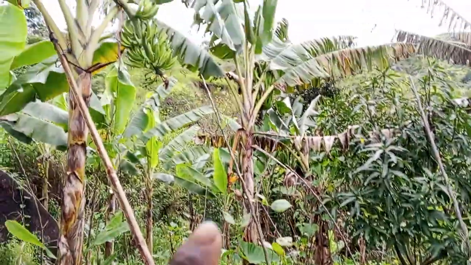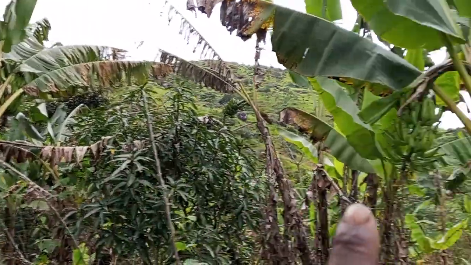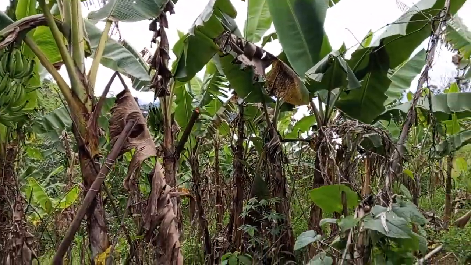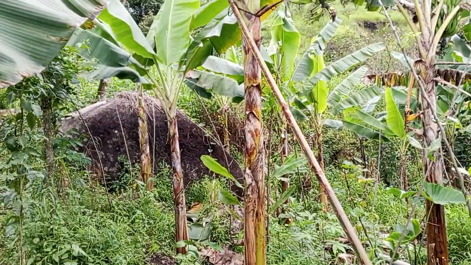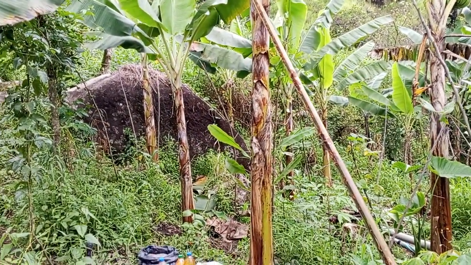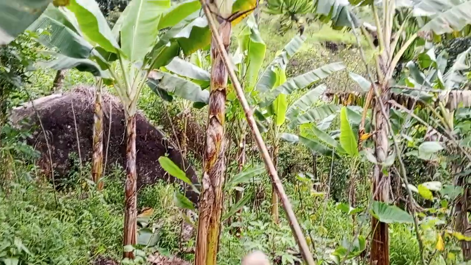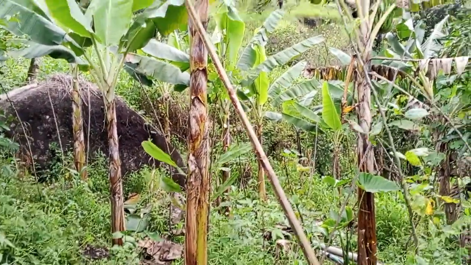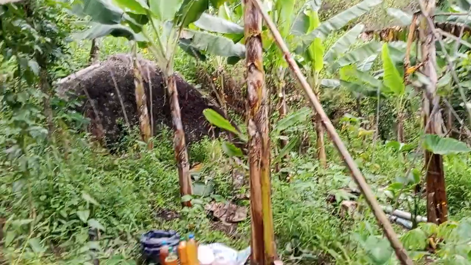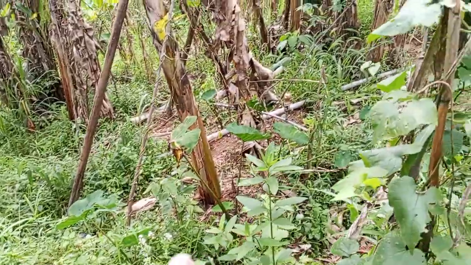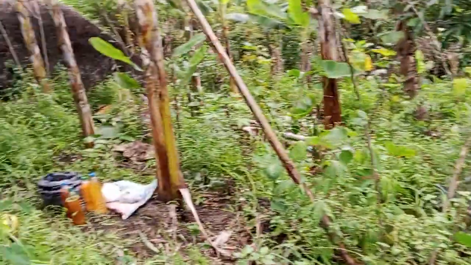So here you can see my crops are doing well. You can see everywhere they are all well. So in this video I'm going to be teaching you the importance of fertilizer and the types of fertilizer. You can see my farm, I have just done some cleaning, and you see that my farm is somehow clean looking. I have cleared under most of my suckers.